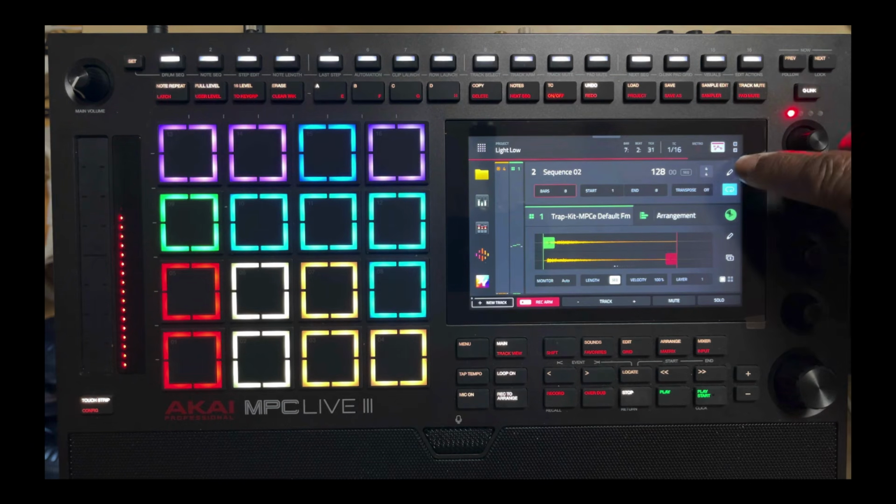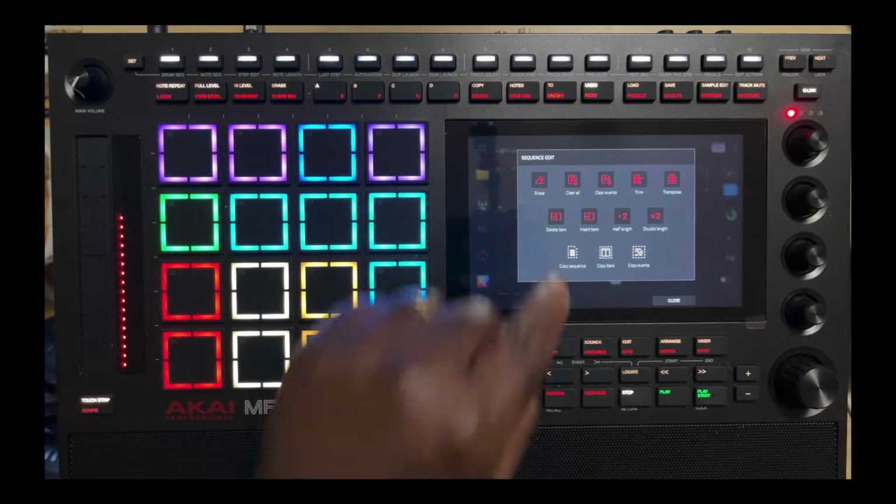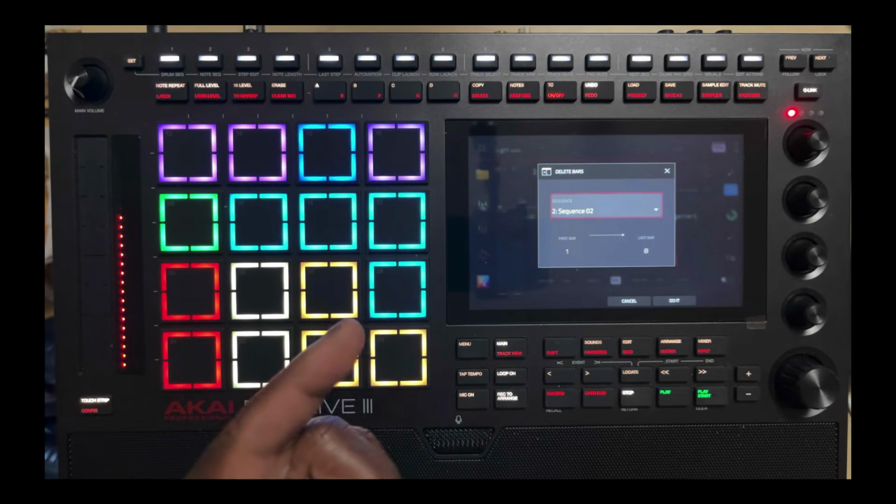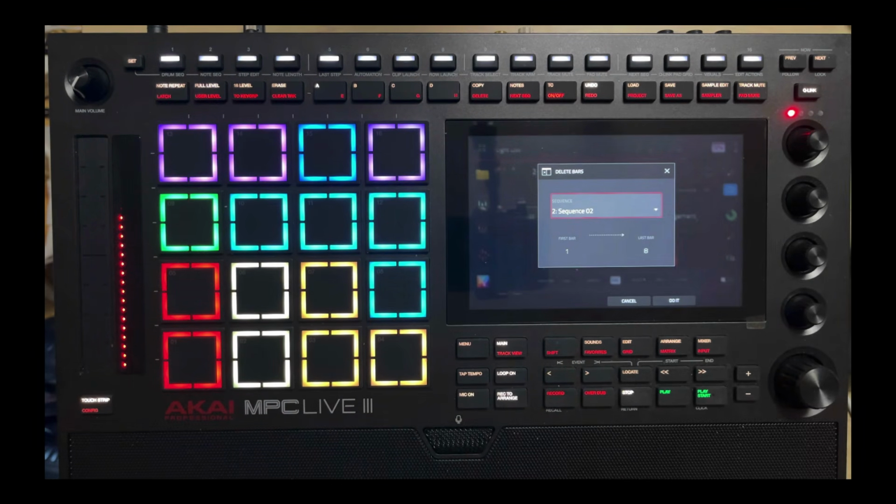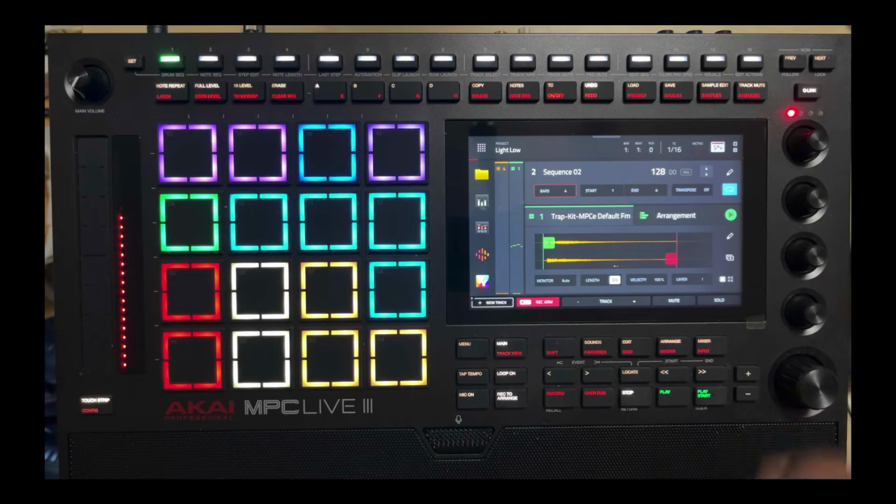Now also here, I'll press the pencil tool and we have delete bars. I can say I want to delete the last 2 bars, or I want to delete the first bar. I come to here. Last bar is 8. I want to delete the first 4. That's 4 bars. Last 4 bars. That sounds good. Do this, and now I have 4 bars. The other 4 bars are gone.